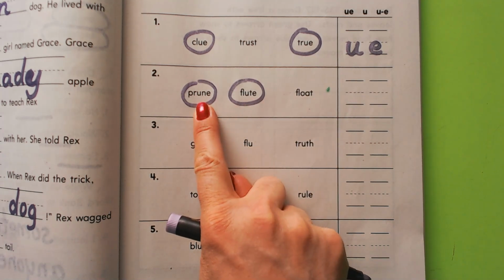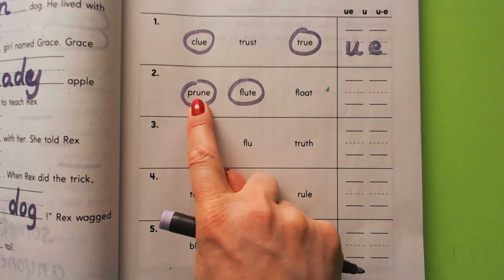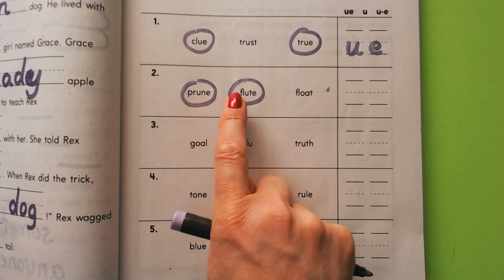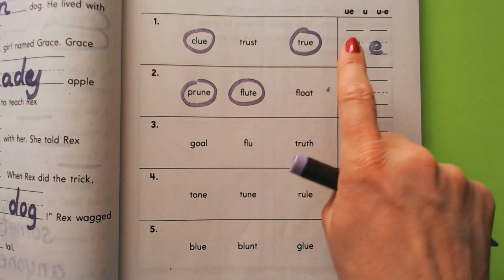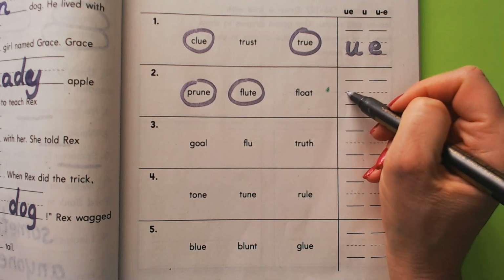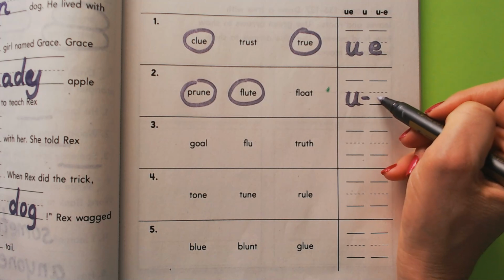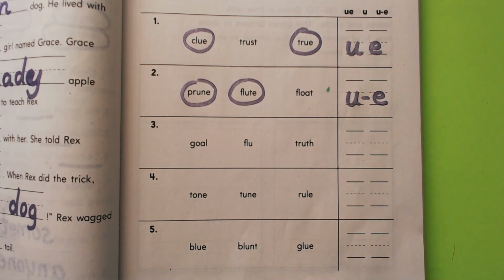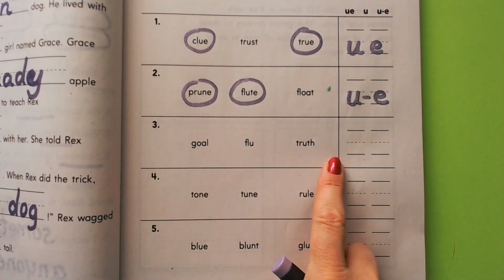How do they spell the OO sound? A U, another letter, and an E. So right here, U hyphen E. So U, another letter, E. Okay, next row.